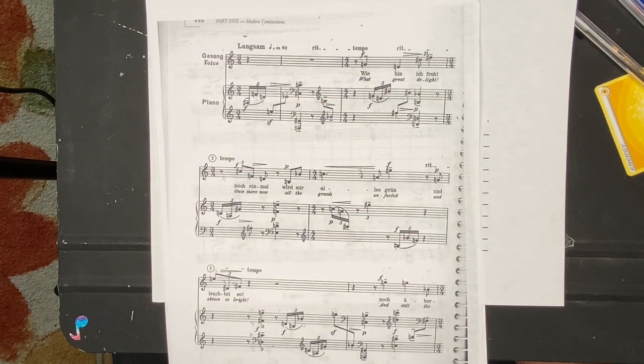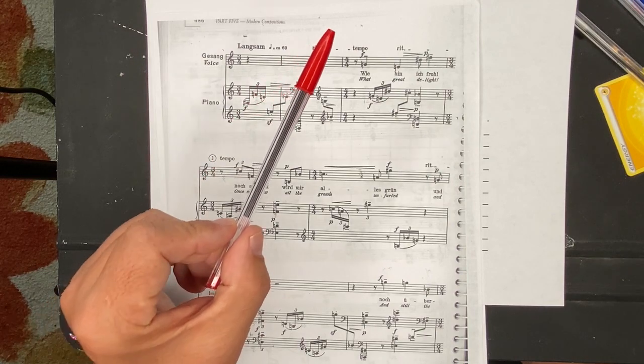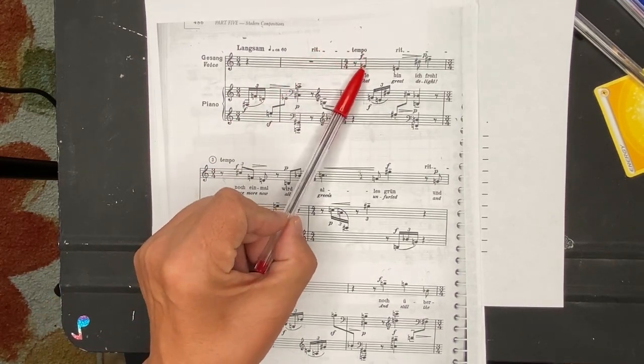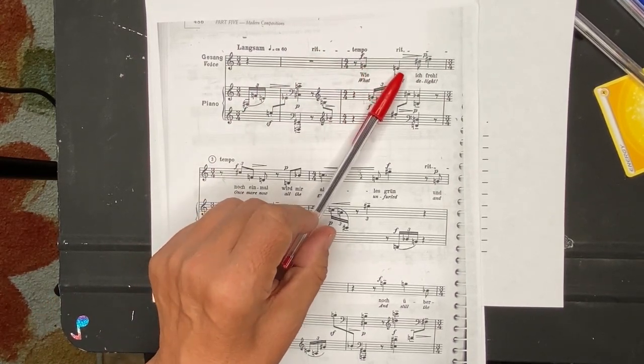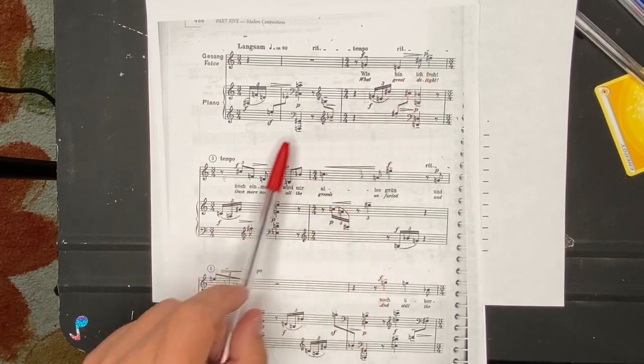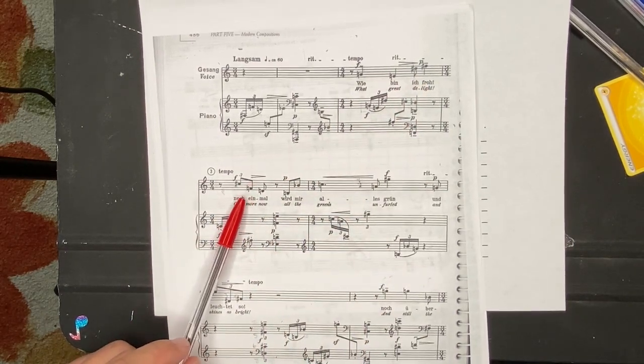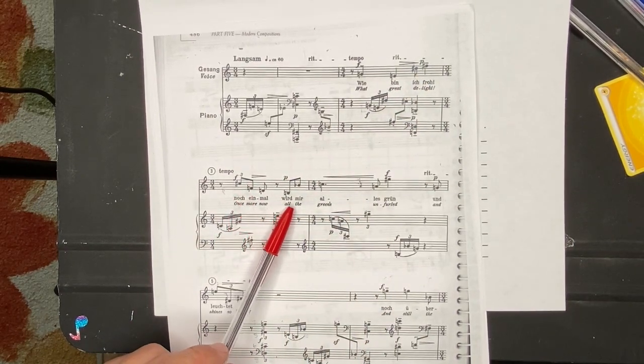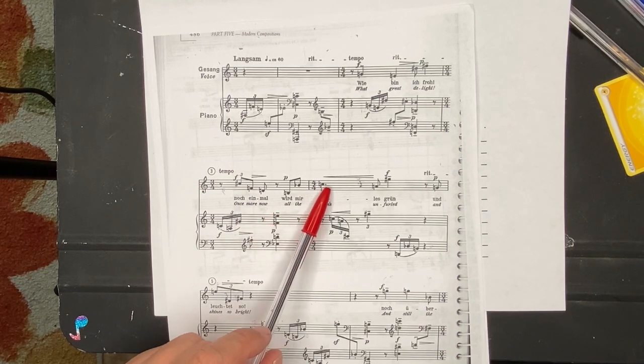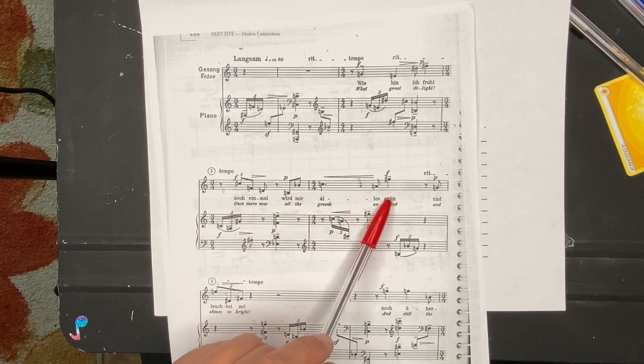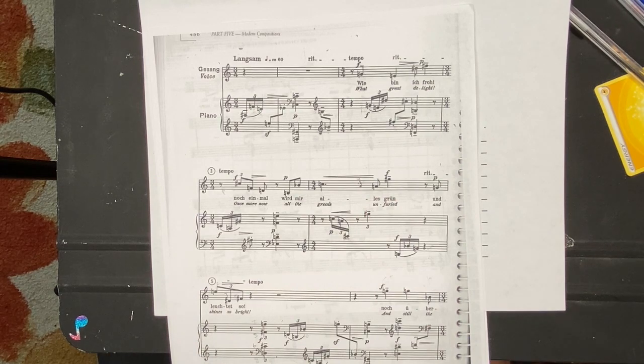But in this case, this is the accompaniment, and I think that the row is going to start and present itself in the melody. Right? I suspect that's what it's going to be.